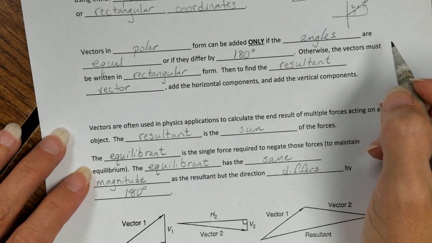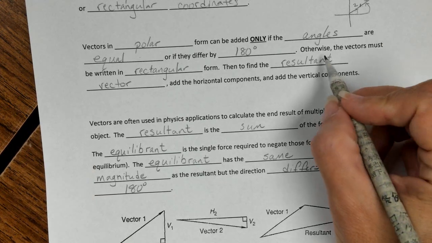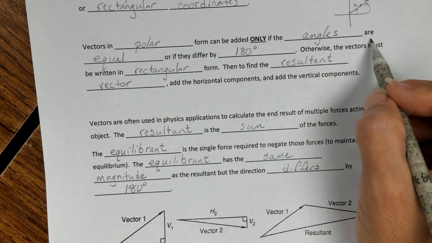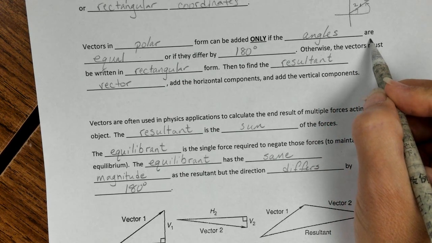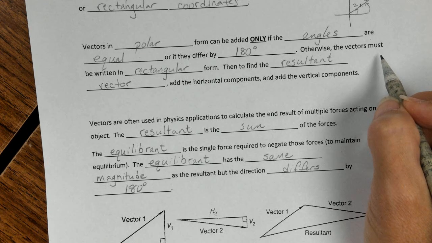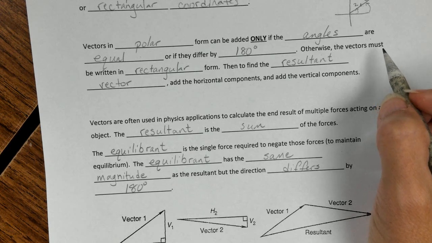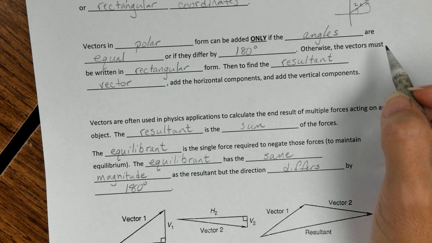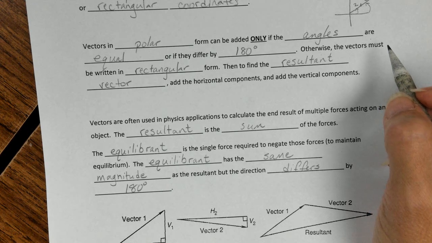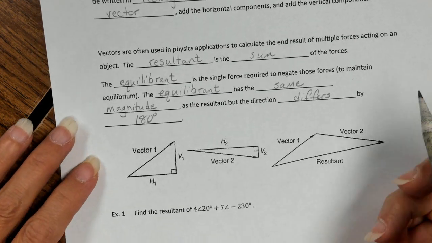That means we have to have another way of adding vectors. That is changing them to rectangular. So otherwise, if they don't have the same angles or differ by 180, then the vectors have to be written in rectangular form. And then to find your resultant vector, so just what you get when you add them, you add the i's, the horizontal parts, and you add the j's, the vertical parts. So it's basically turn them both into rectangular and then add like terms. And we'll be doing some of that.